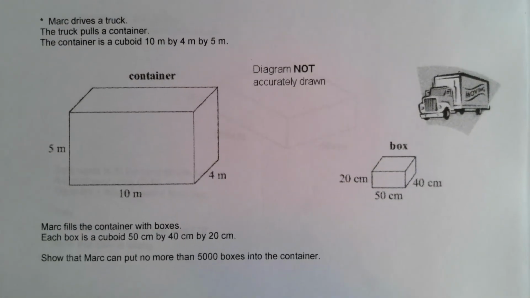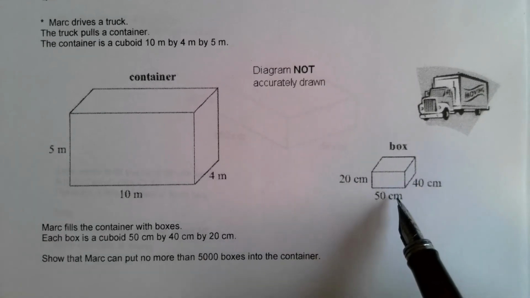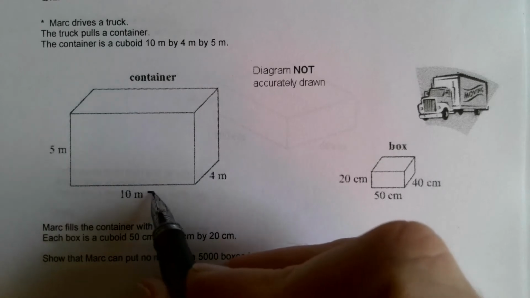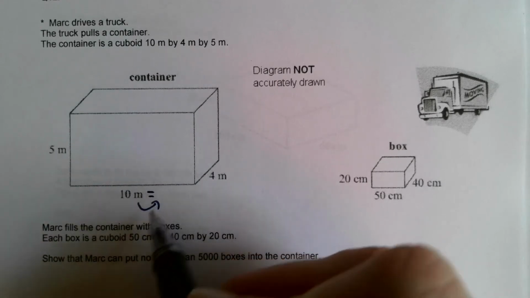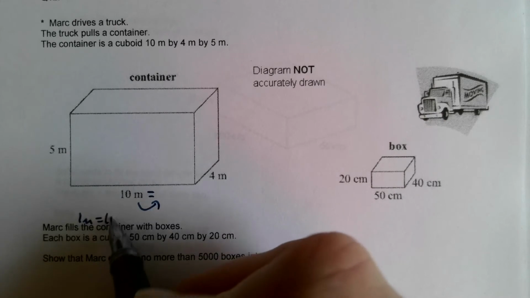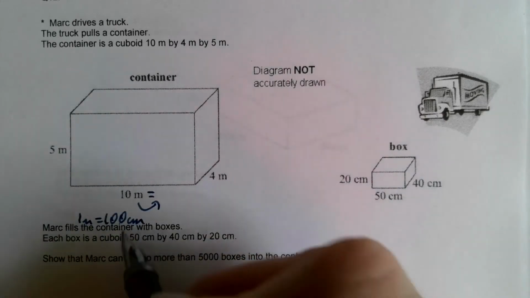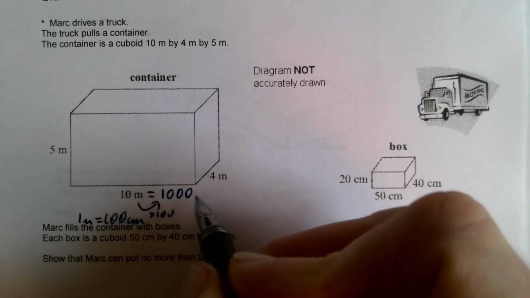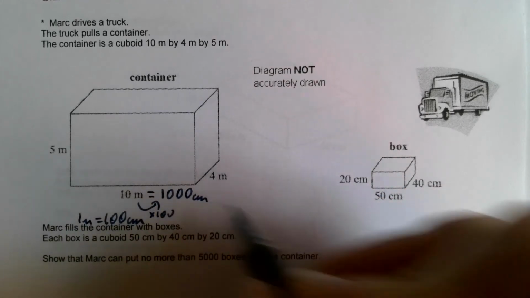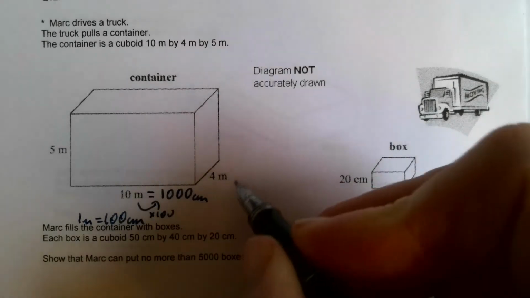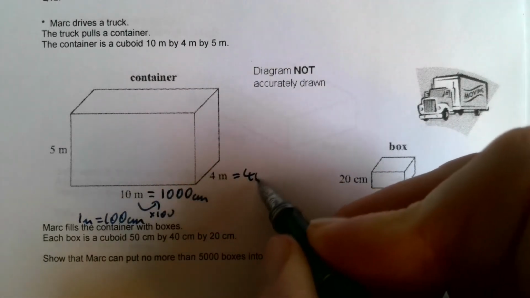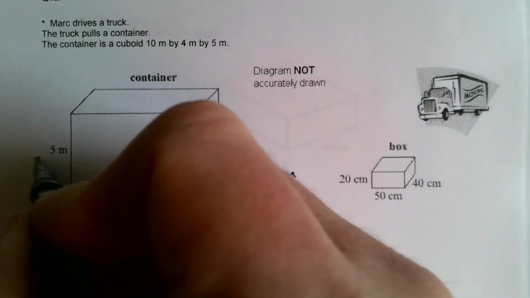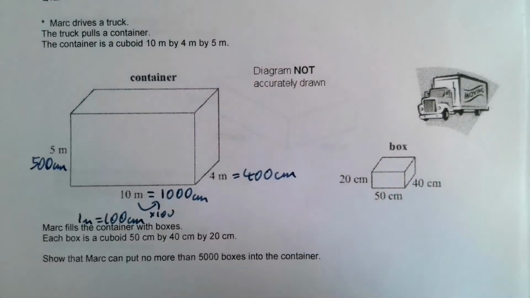But the first thing we need to do is make sure our units are the same. So we've got centimetres for the box. I suggest it would be easiest if we turn these into centimetres. So 1 metre equals 100 centimetres. So we need to times by 100 to say we've got 1,000 centimetres long and 400 centimetres wide and 500 centimetres high.